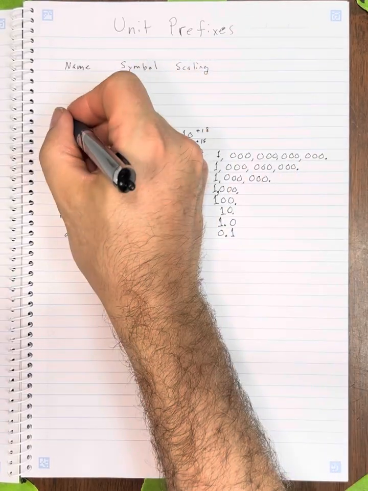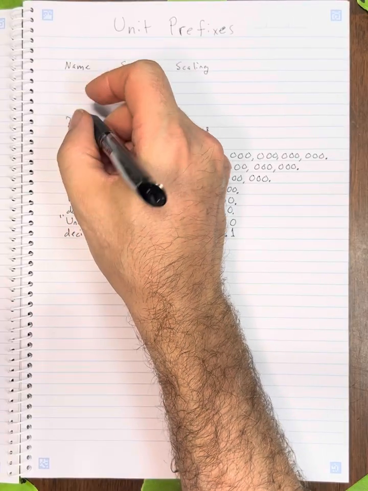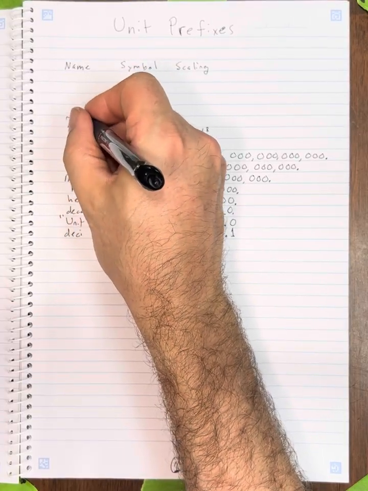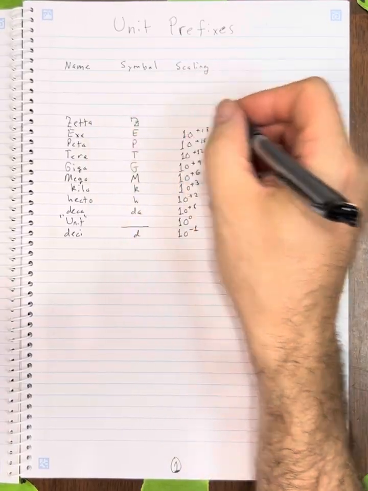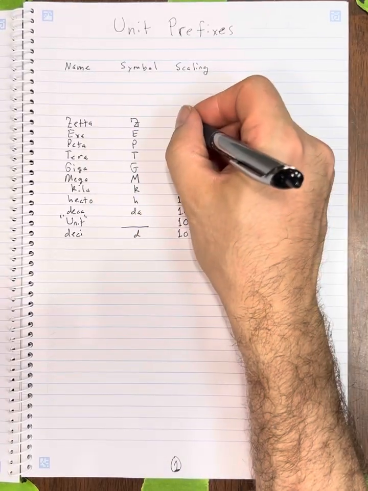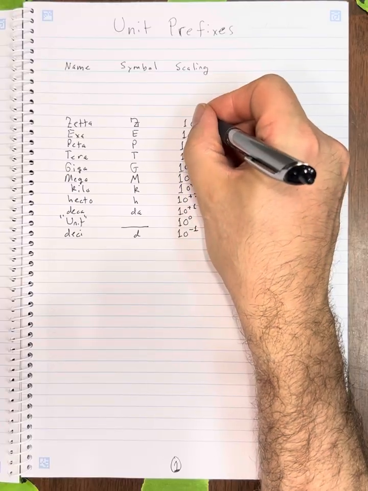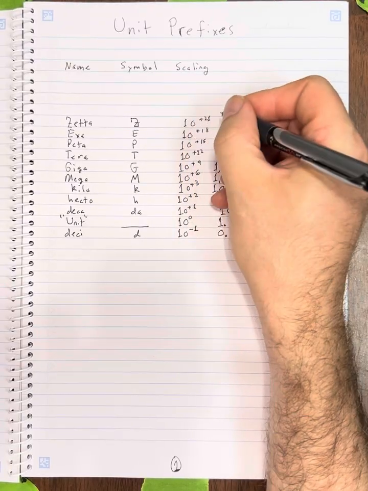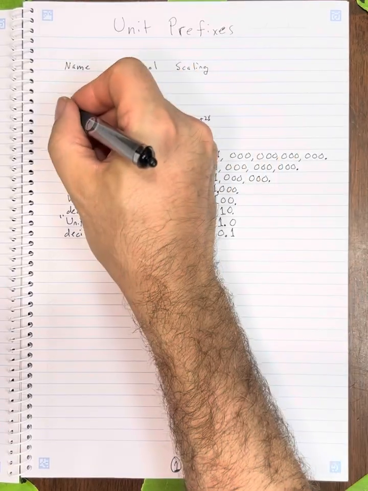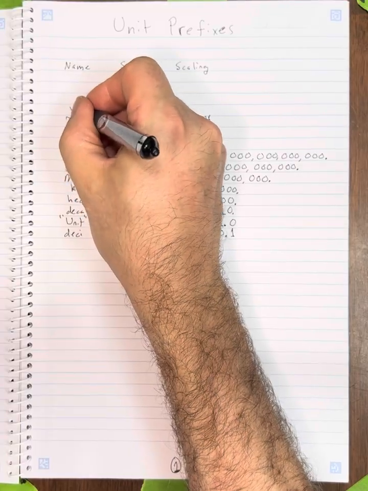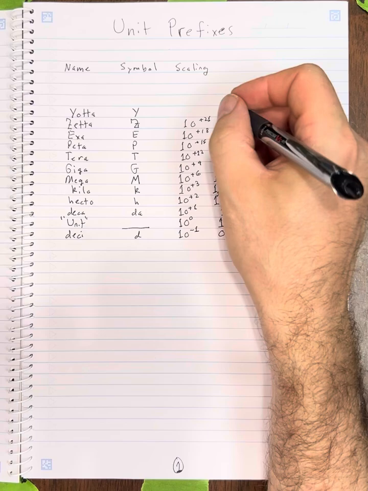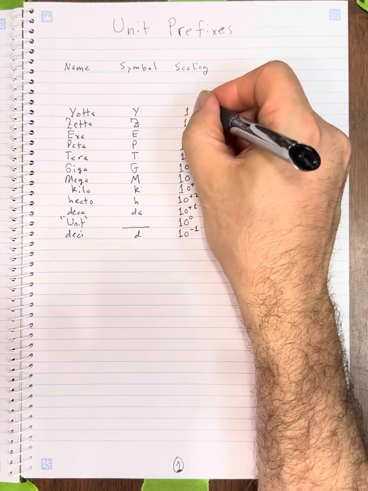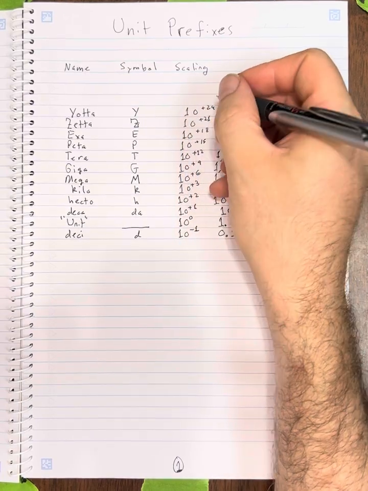And then we've got zetta, Z-E-T-T-A. That's a capital Z. I like to put a little dash there just so that it doesn't get confusing, and I think it looks snazzy. 10 to the 21. Yotta, there's a whole yada stuff in a yotta, capital Y. It's 10 to the plus 24.